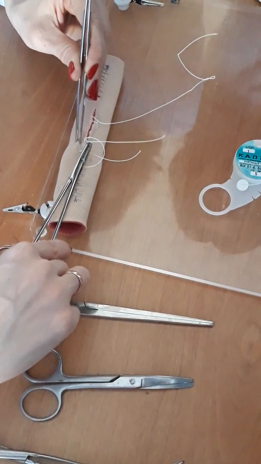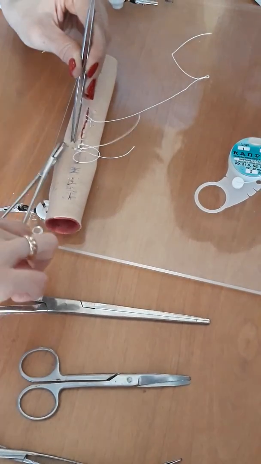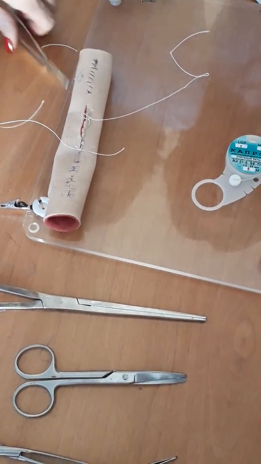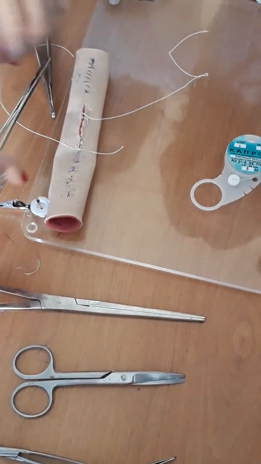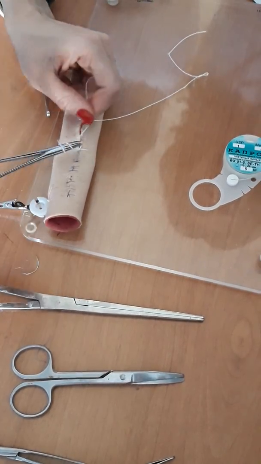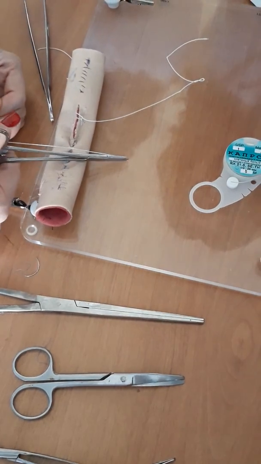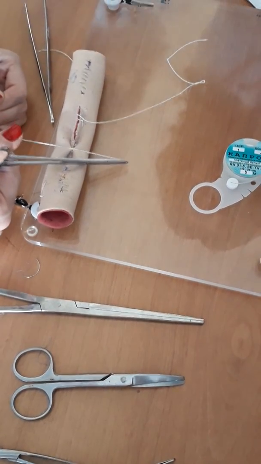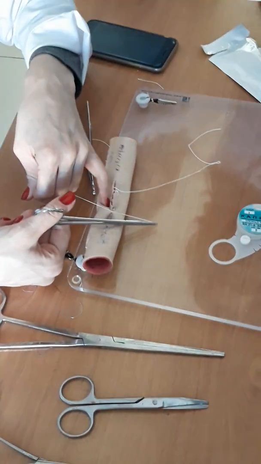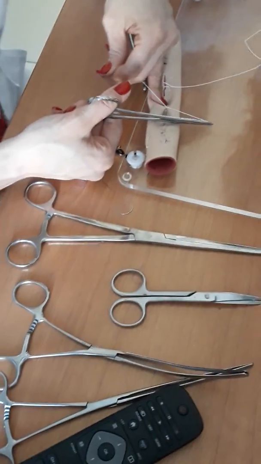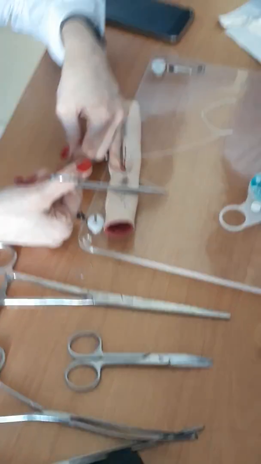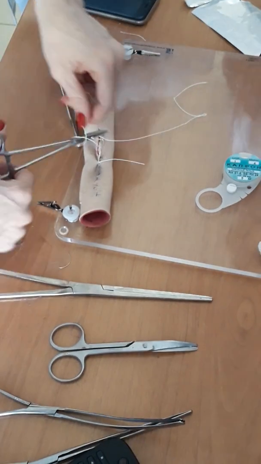Also, serous and muscle layers. After that, switch off and make a knot. During the tightening, the first row invaginates inside of the intestine. Do you understand me?